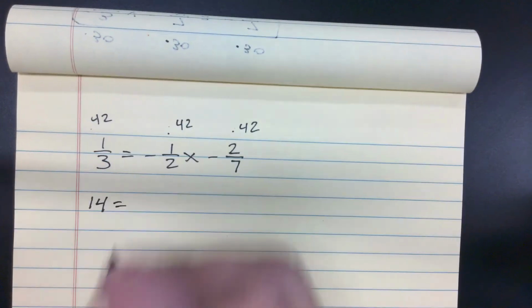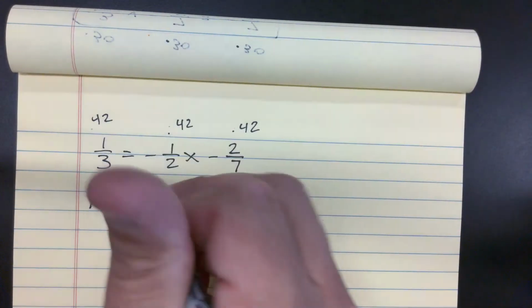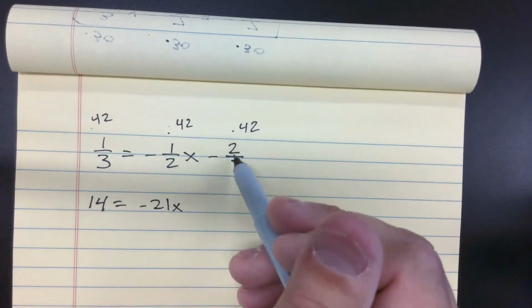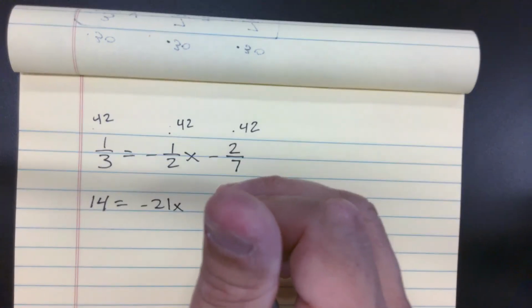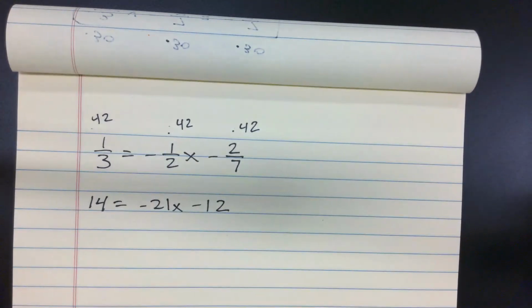So 42 times 1/3 is 14. 42 times negative 1/2 is negative 21x. 42 times 2/7, is that negative 12? Yep, negative 12. Look how much easier that problem is below it.